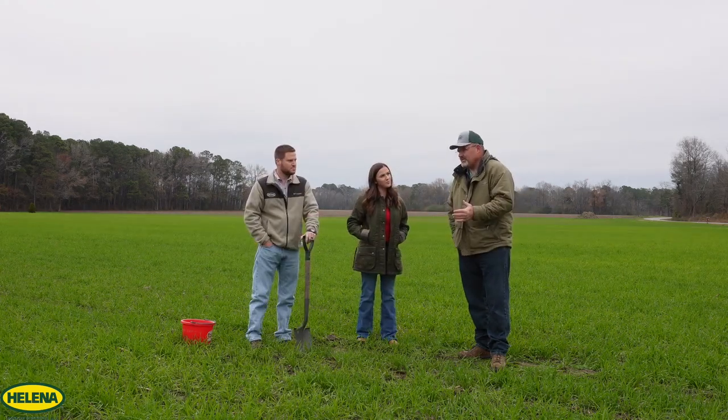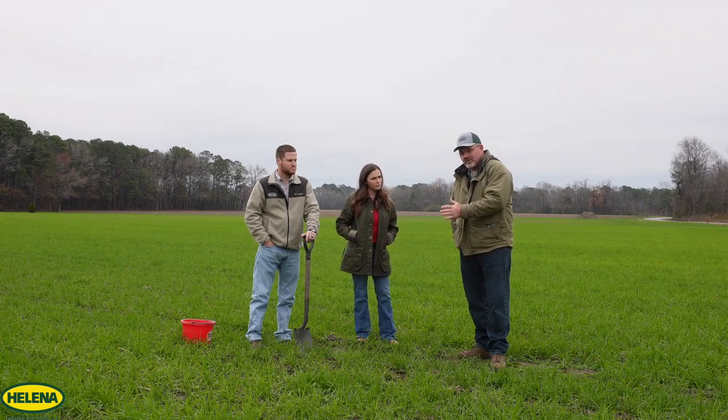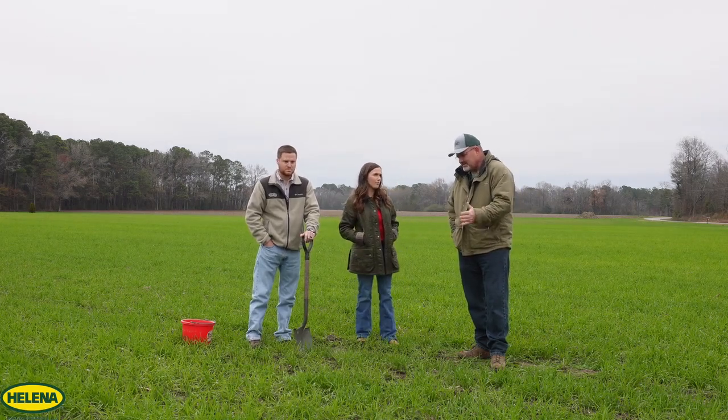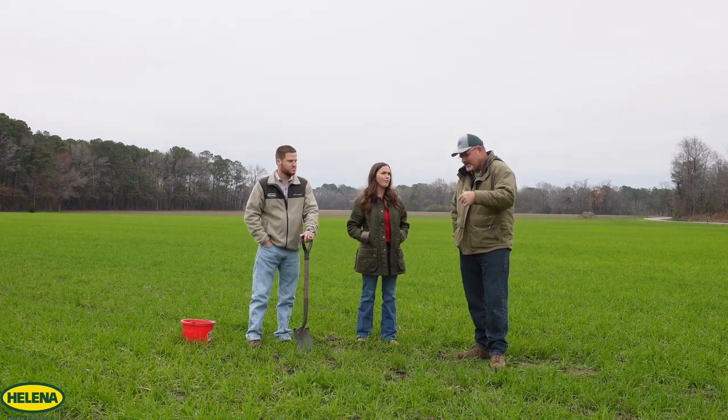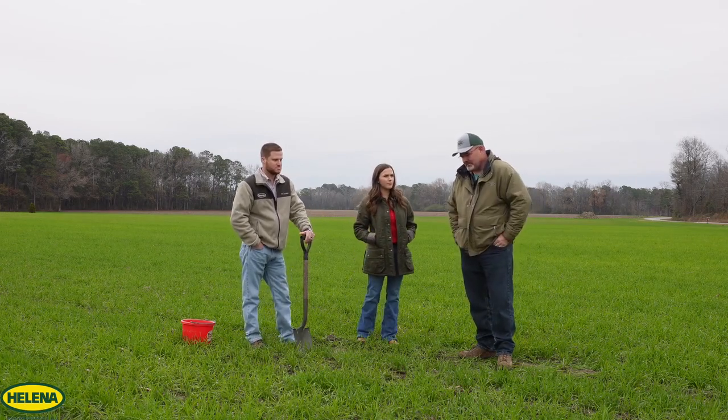And fall tillers are very important to maximize yield. Like if you don't get good fall tillering, you're setting yourself up not to have as good a yield. And you can make up some of that in the spring by putting more nitrogen on. It's hard to overcome it if you don't get good fall tillering.